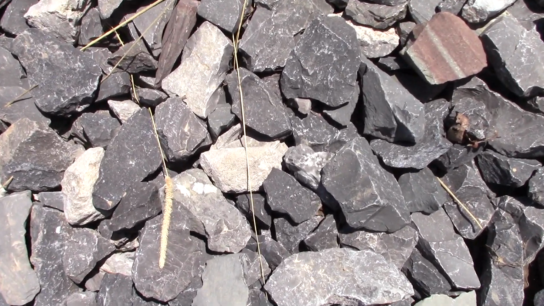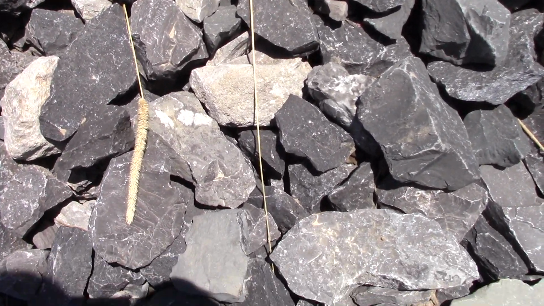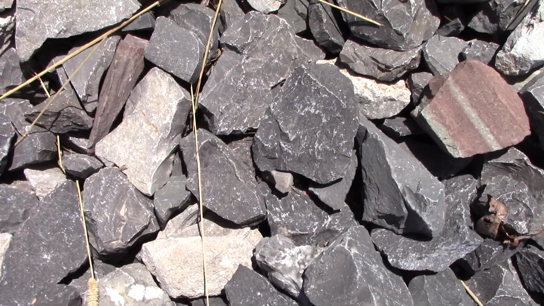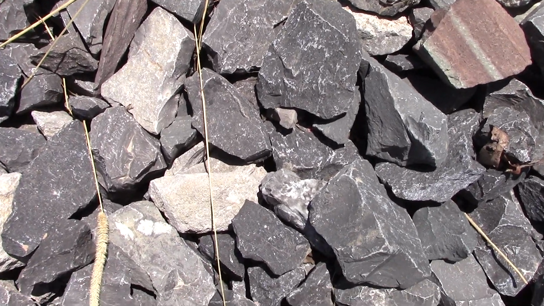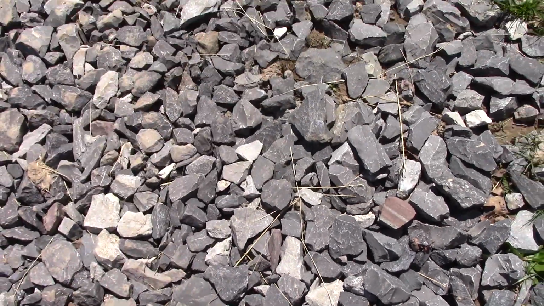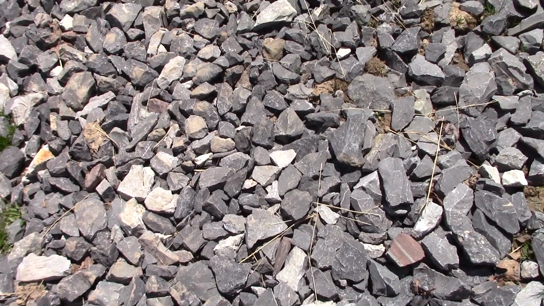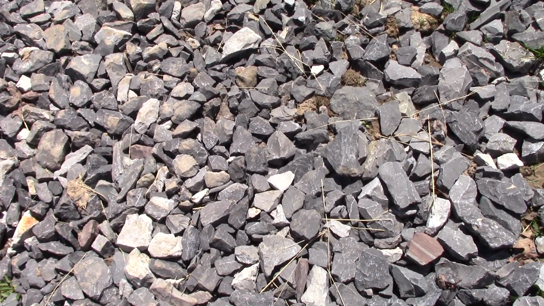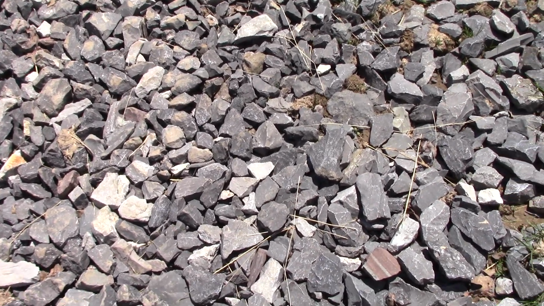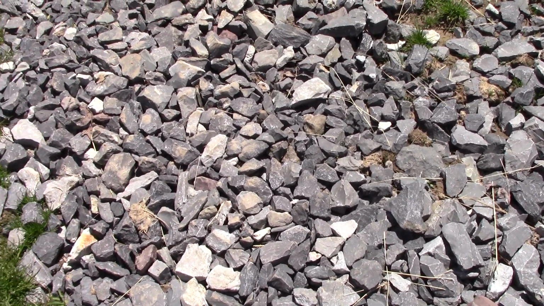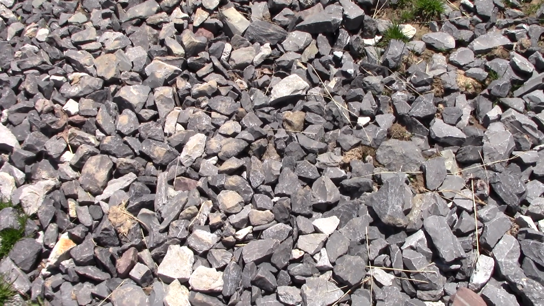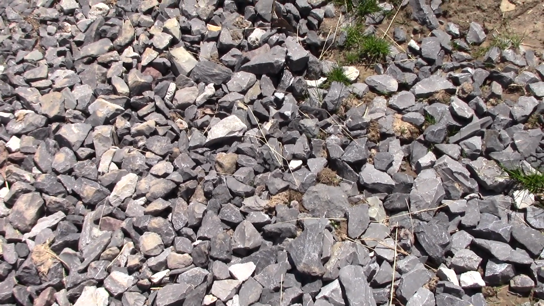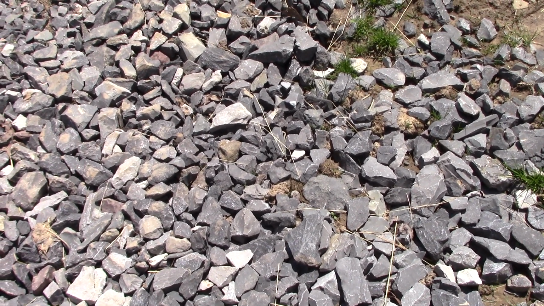So right here, if we can see it, and we can't so much there, the light isn't very good, but some of these rocks will have little bands of calcite in them. So calcite chemical formula is CaCO3, whereas limestone in general has more other stuff mixed in with it.